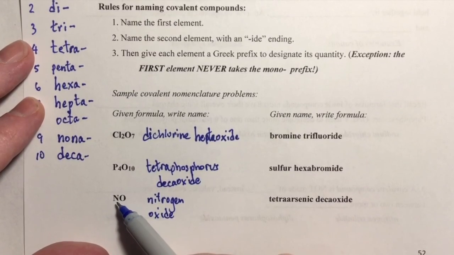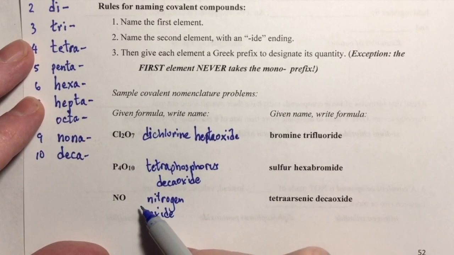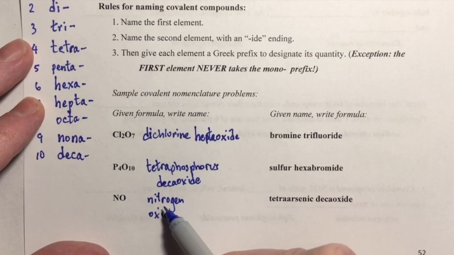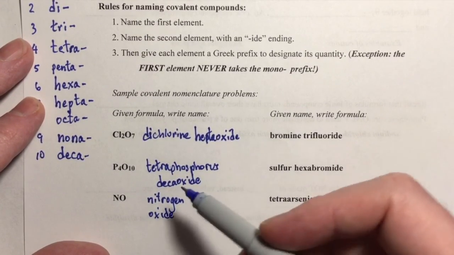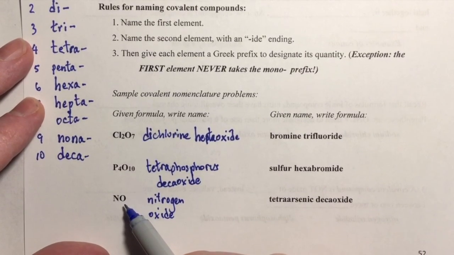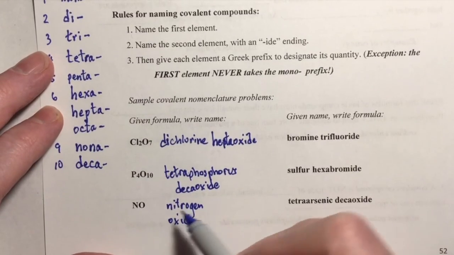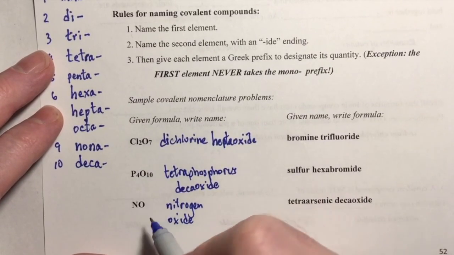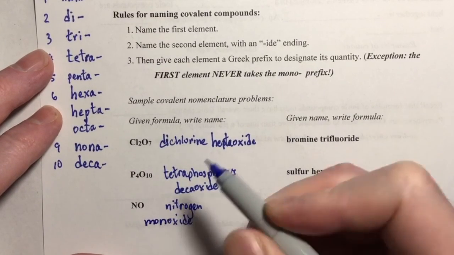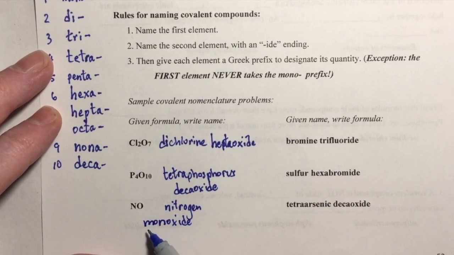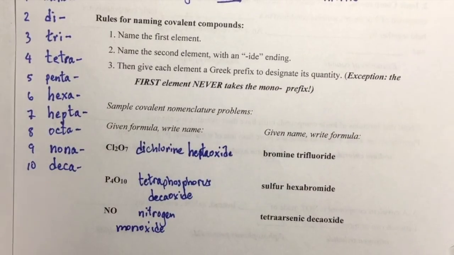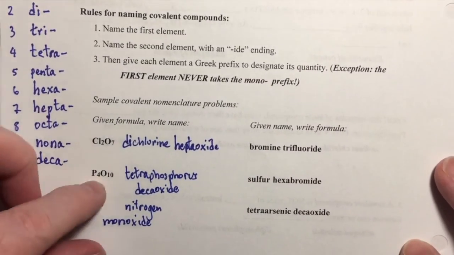So there's only 1 nitrogen, so you might think that's a mononitrogen, but first one never gets mono. So we leave that mono off of the first case. But the second one can take the mono prefix. So there we go, monooxide, or in the case of the mono prefix, we're just going to drop the O there and call it monoxide, nitrogen monoxide. Okay, those are the answers for those.